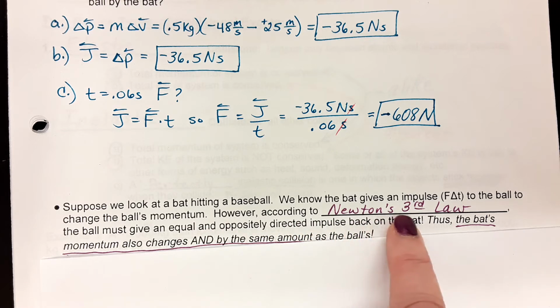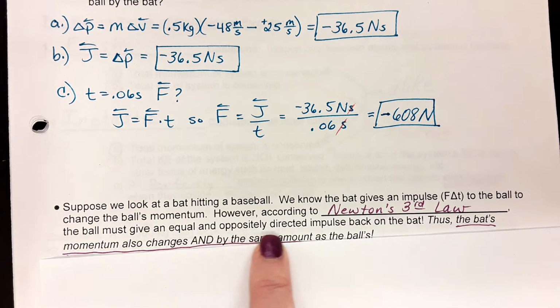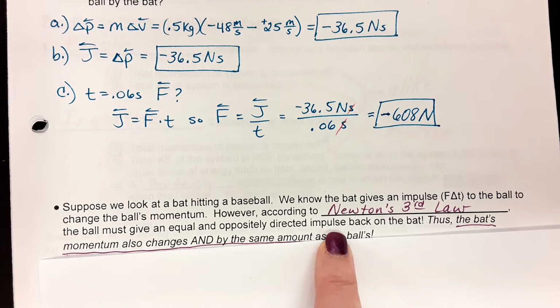But according to Newton's third law, if you remember, that's the law that says for every action there must be an equal and oppositely directed reaction, then that means the ball must give an equal and oppositely directed impulse back on the bat, because impulse is a force exerted in the same time period.